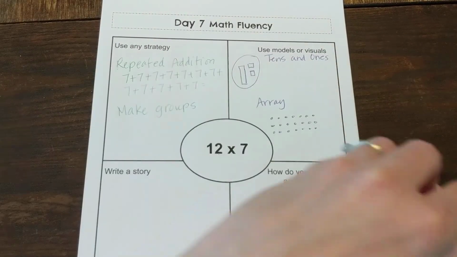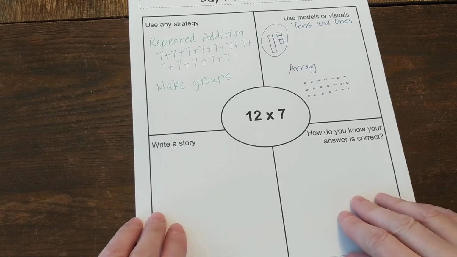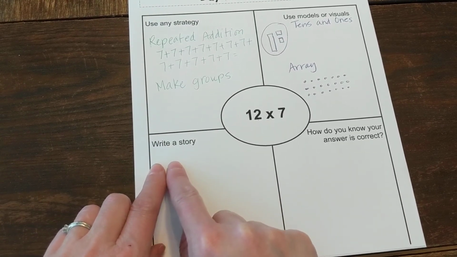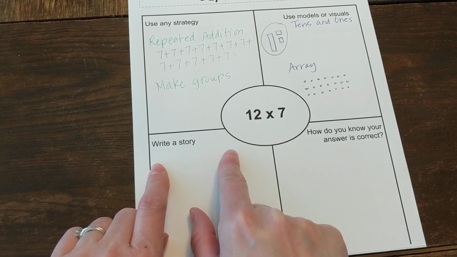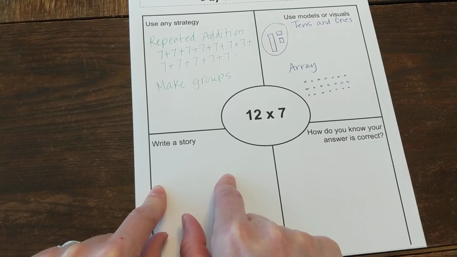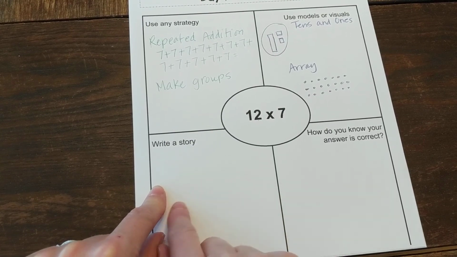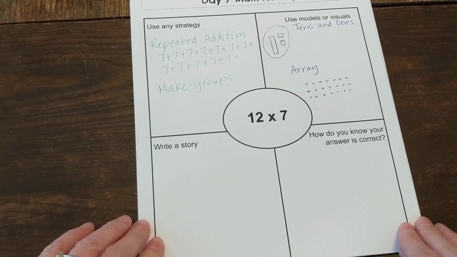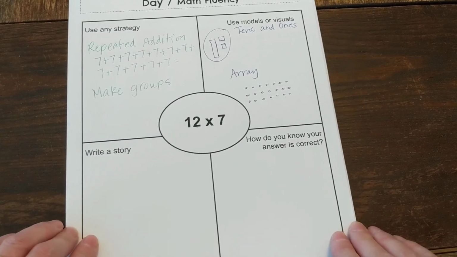Okay, it says write a story. They want you to write a story problem. Something like, Robert had 12 groups of 7 rocks. How many rocks did Robert have altogether? So go ahead and write a story problem. It could be 2-step or 1-step. And then, how do you know your answer is correct?